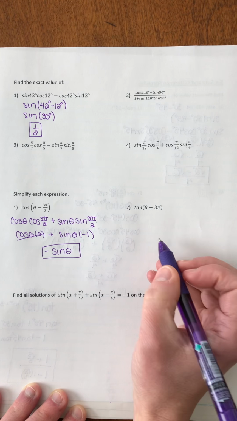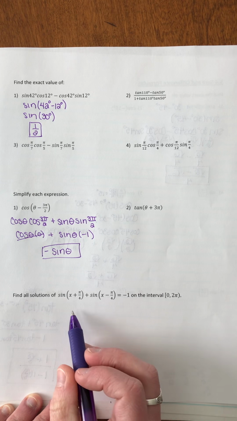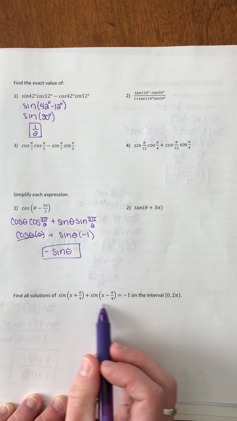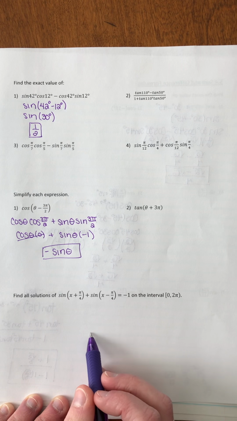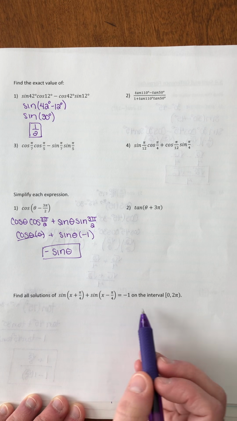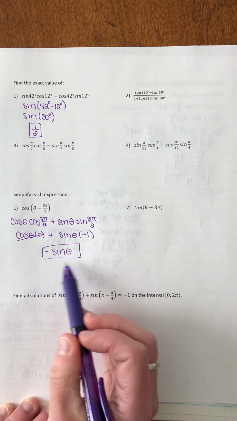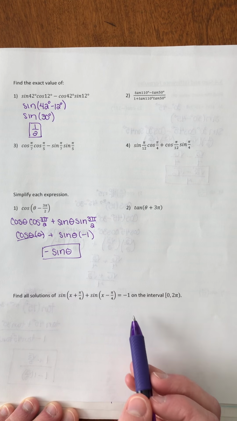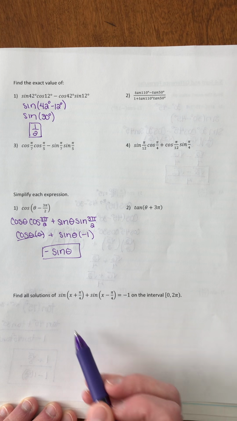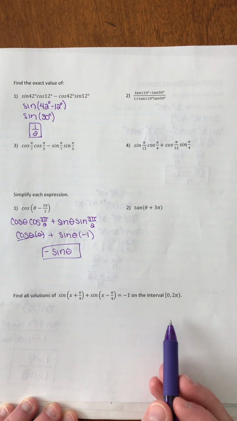All right, so we're going to do the same thing with this one, and then this one is the same idea, except once we have this whole side simplified like we did up here, we're going to see at what point it equals -1. So like this one simplifying, I would have then set it equal to -1, and then looking back at my unit circle, where does that trig equation equal that?